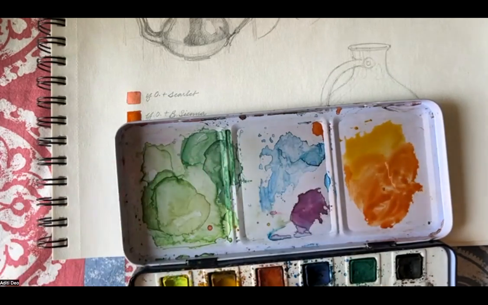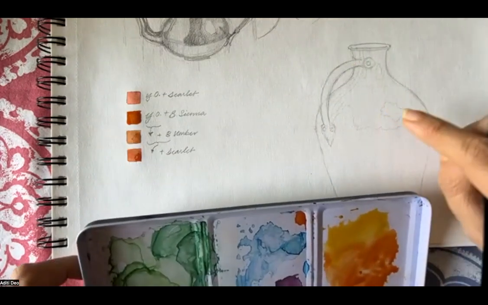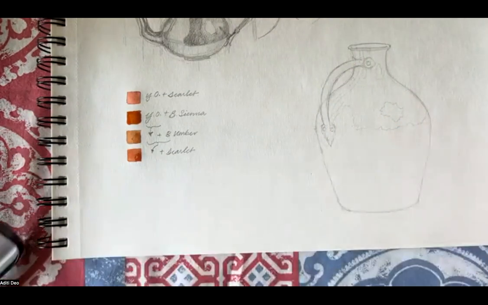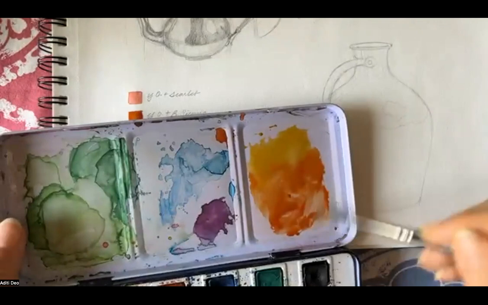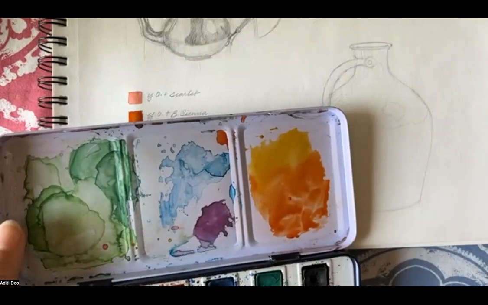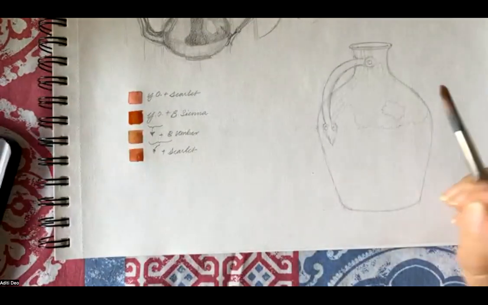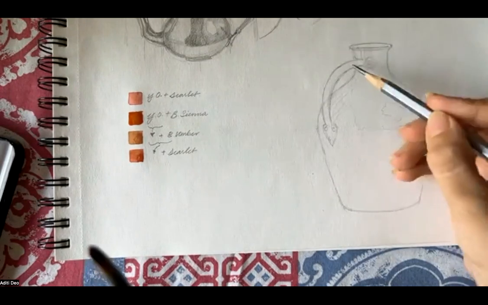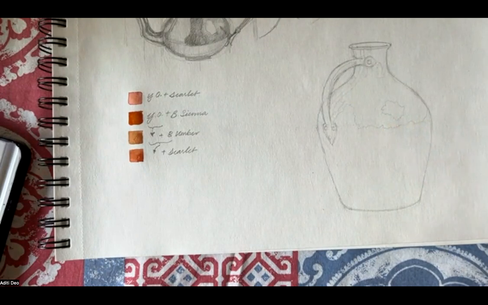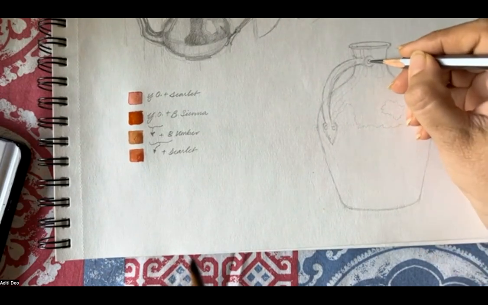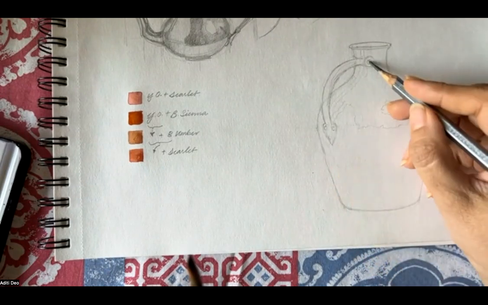Now this is just the wash. This is not going to be the highlight, the shadows. So you can use this color very lightly to create the wash. The wash will cover everything except the highlights. And we have highlights in quite a few places. So even in these rivets, you have highlights. Not in these ones, but in this one over here.